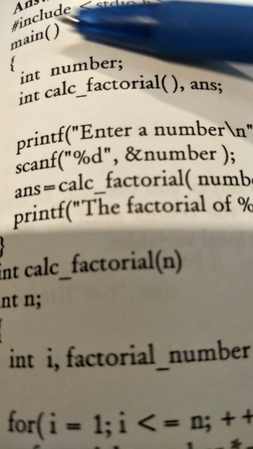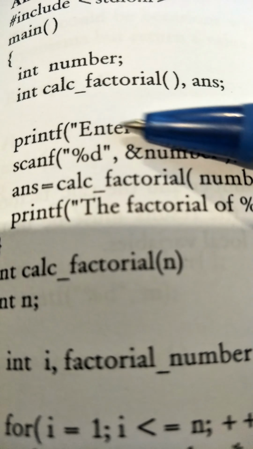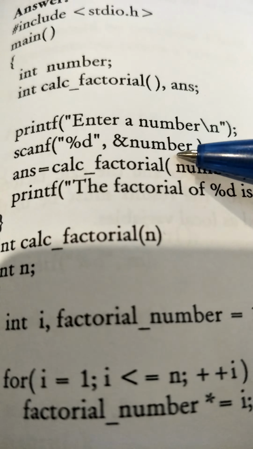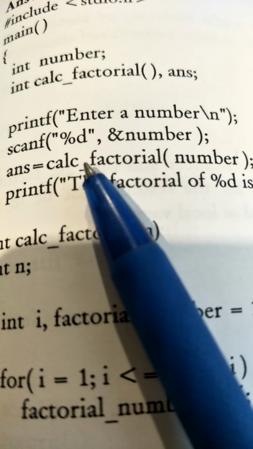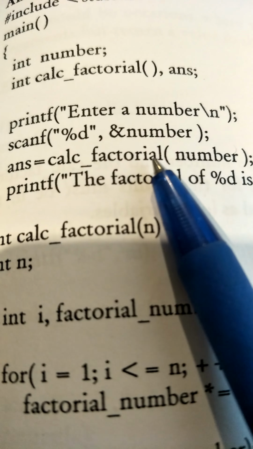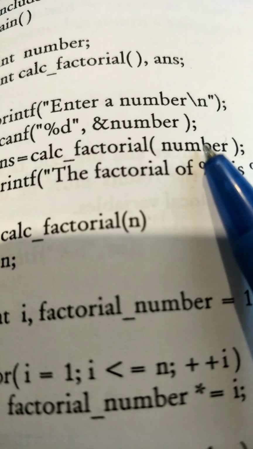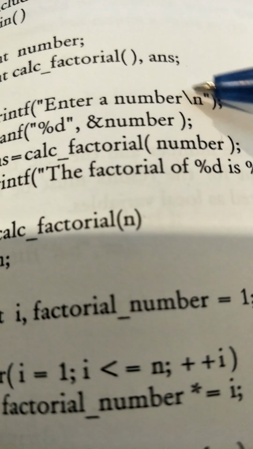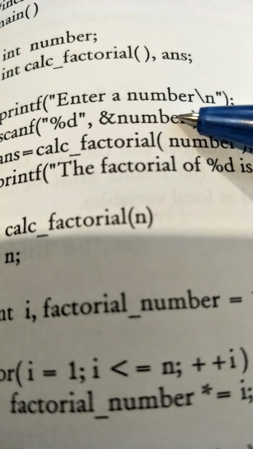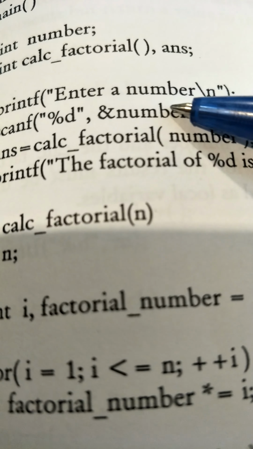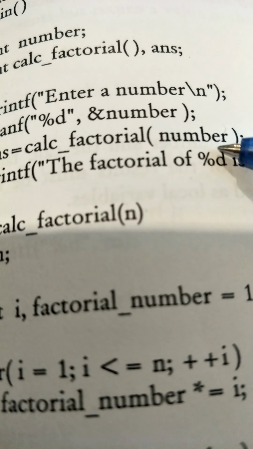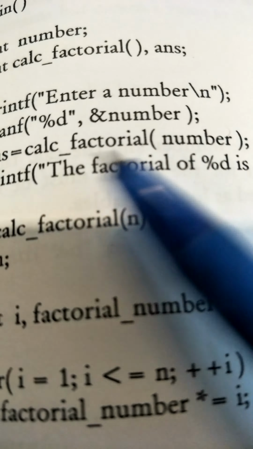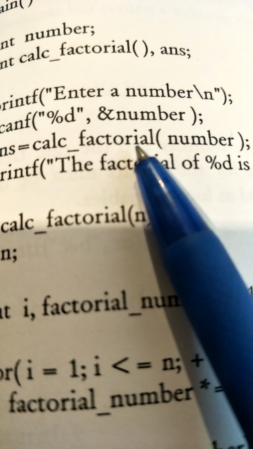So when you compile and run this program, this thing will come up, then you enter the value. Once you enter the value, our program calls the calc factorial number. This is the actual argument. The value of that actual argument, number, is the one that we key in, 6, 5, whatever it is. Then number has that value.